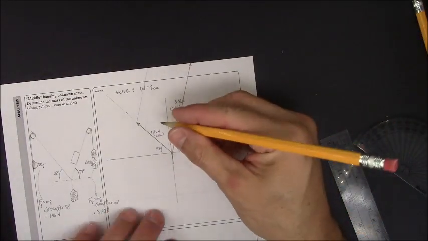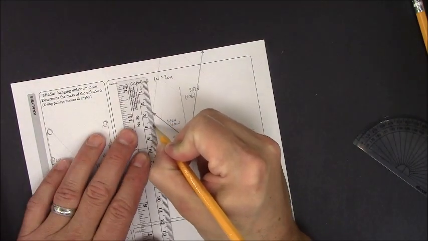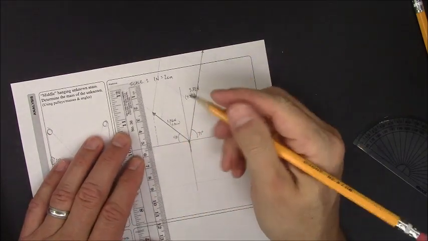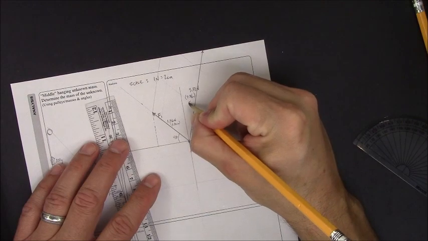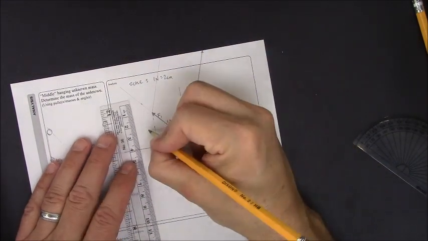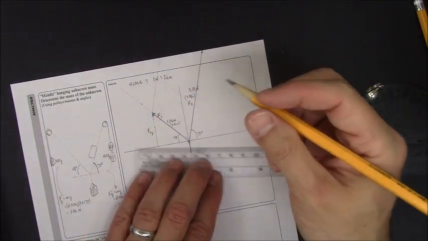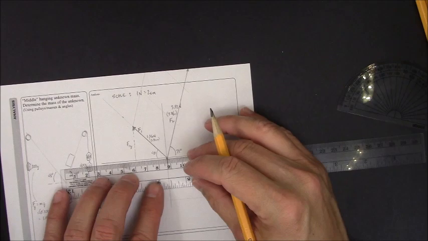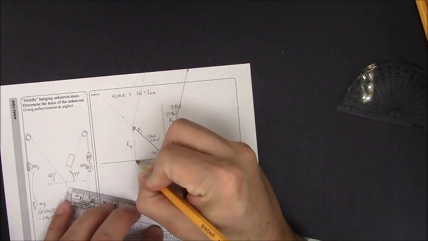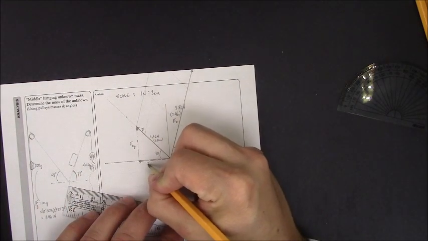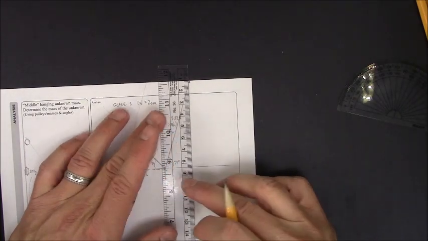This is the action-reaction stuff. So we're going to break this up into two components. I'll call this F1, and we'll call this F2. And F1 Y, because it's in the Y direction. And F1 X. Put a dotted line in here. I'm kind of moving it a little bit off of the axis so you can see it. That's F1X. And then this is F2.